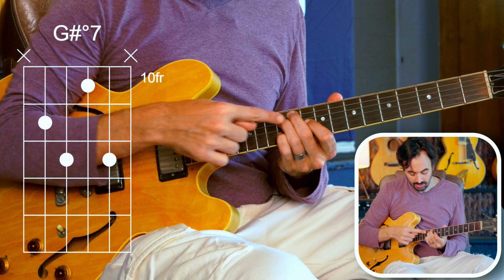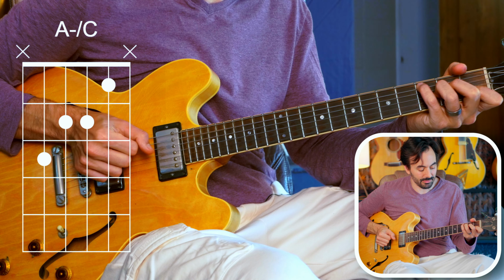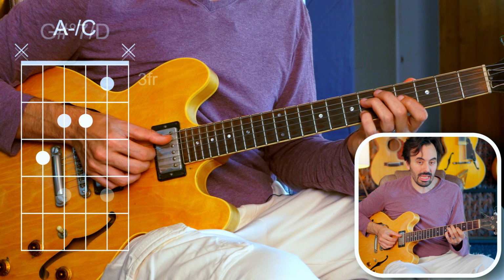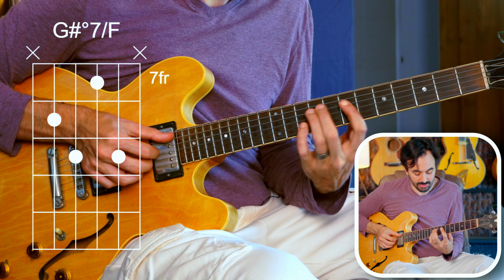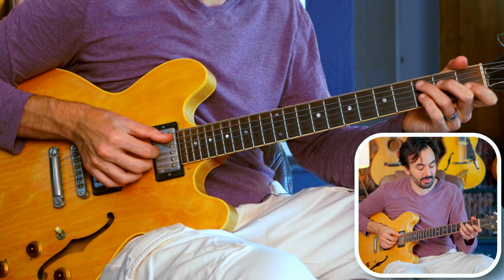Here's the root position resolving. First inversion, going to A minor now. Second inversion, A minor. Third inversion, A minor. So every diminished chord of the tonic function is the same and can go two places. A great way to practice would be B diminished going to C major or A minor.